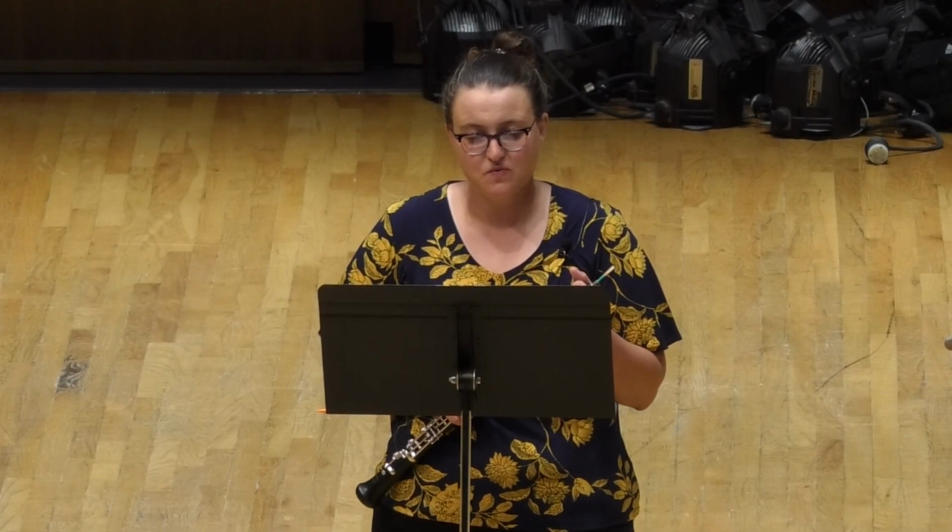In Malcolm Arnold's Four Scottish Dances, No. 2, this part is actually repeated several times. I think it goes through the whole circle of fifths. But right now, our excerpt today is only the one in E flat major.